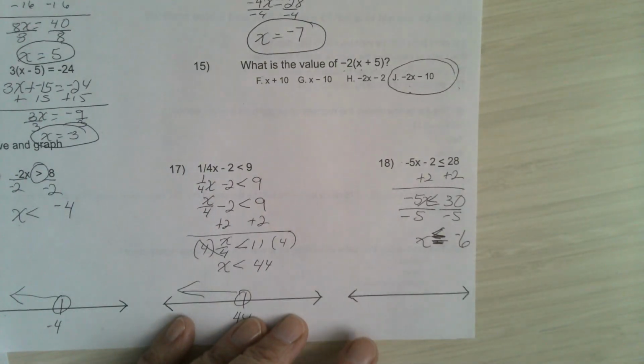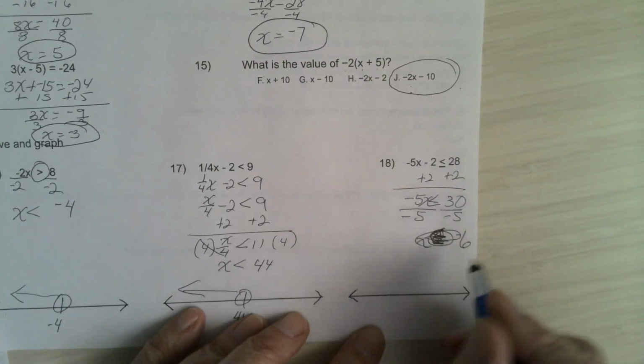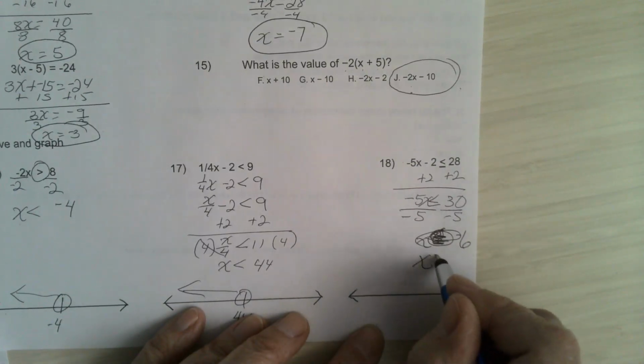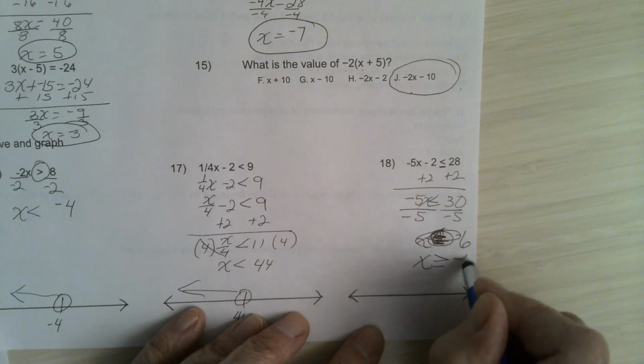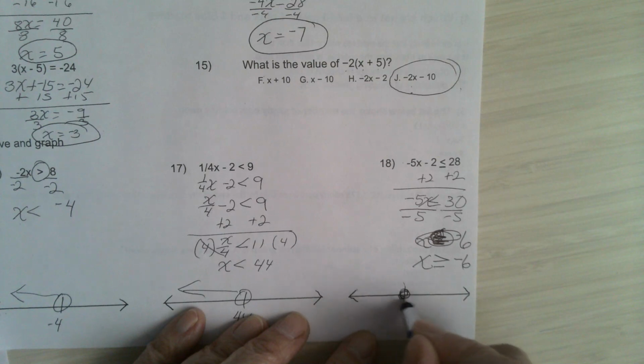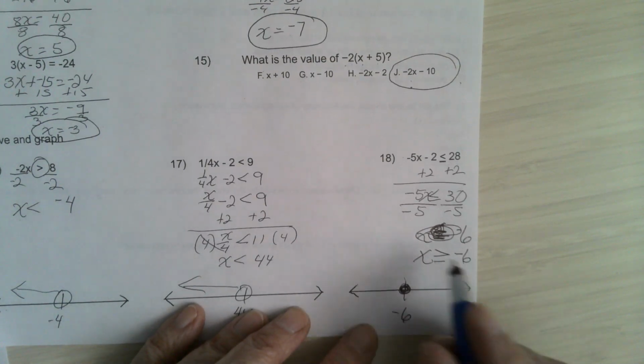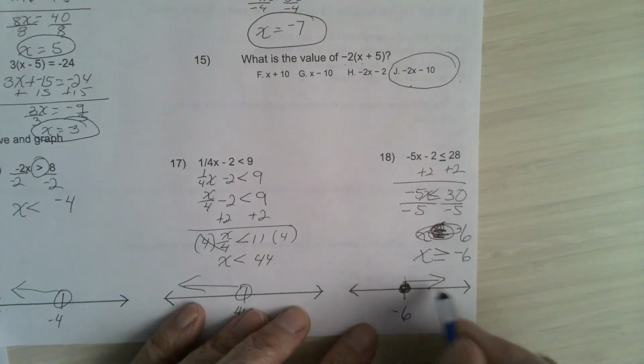What do we need to do on that one? We have to flip that inequality. Let's just rewrite x is greater than or equal to -6. So, closed circle on the -6. X has the big end. Big numbers live to the right.